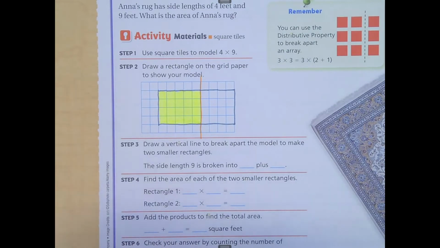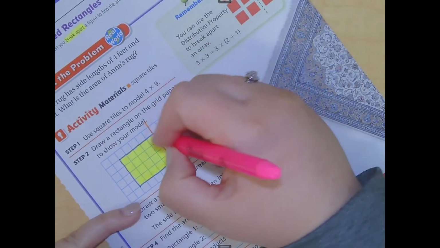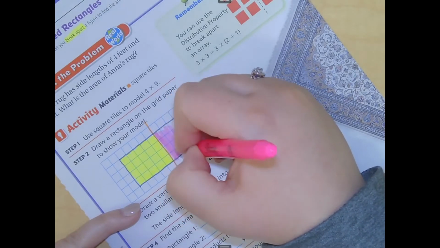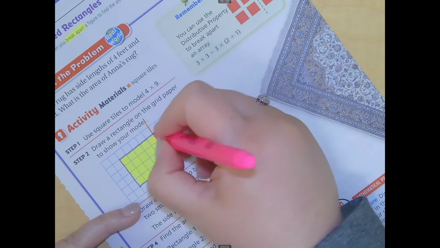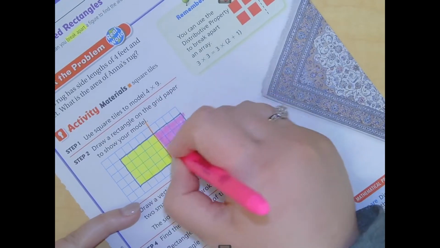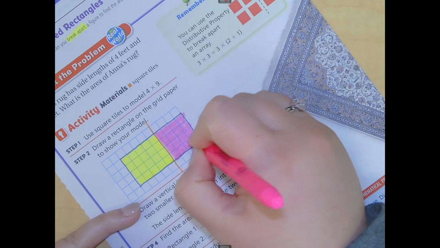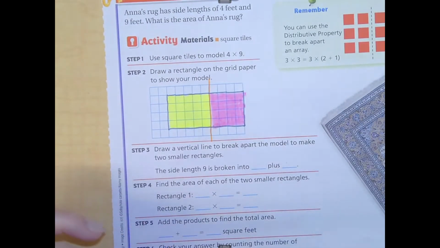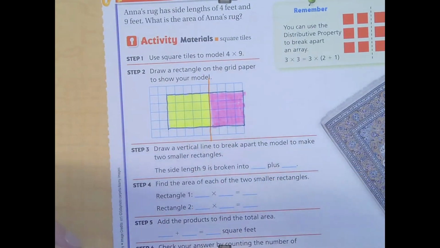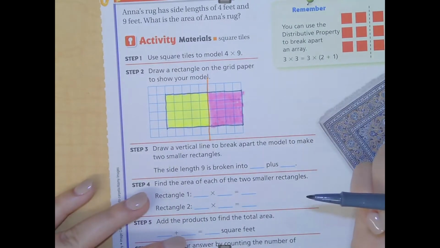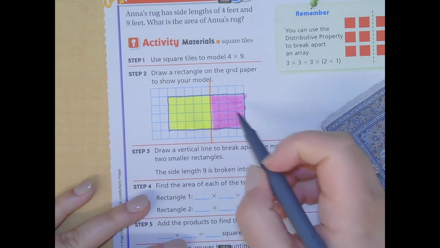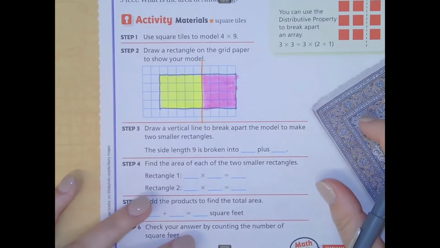And then the other one will be pink. So I'm breaking this large rectangle into two smaller rectangles. Instead of one big rectangle, I now have a smaller yellow one and a smaller pink one. So I need to find my new measurements to find the area of the yellow rectangle and the area of the pink rectangle, and then I will add them back together.